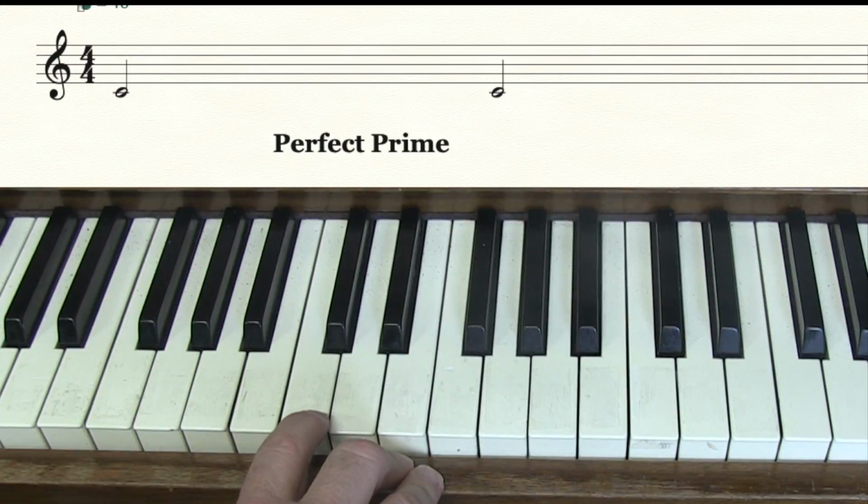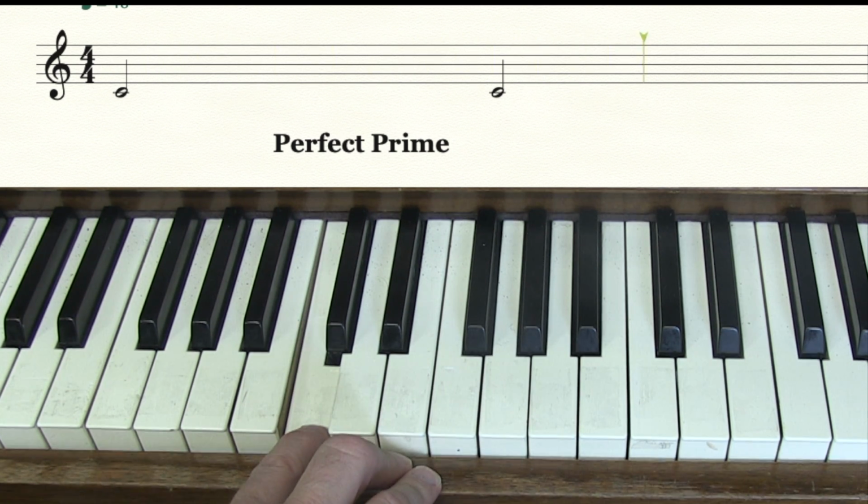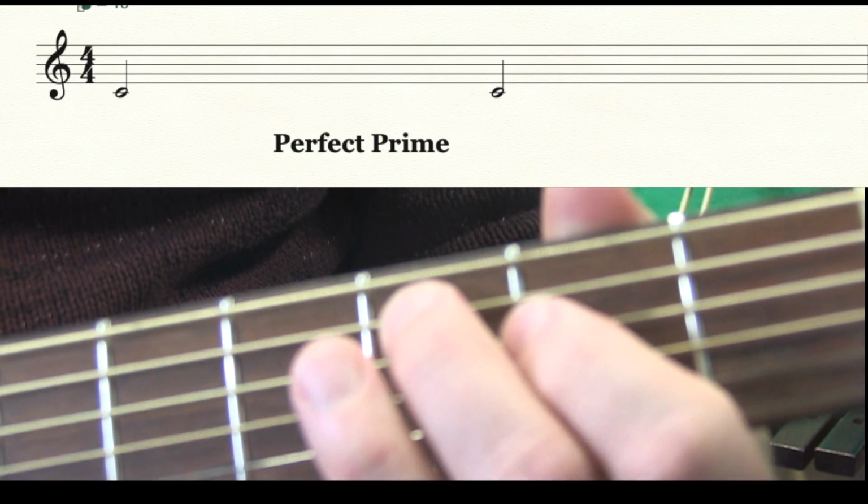A perfect prime interval, C and C. The interval of a perfect prime.